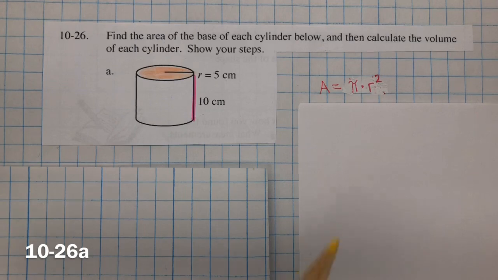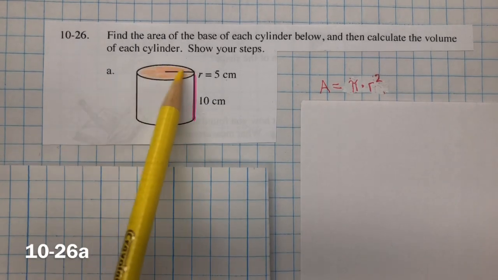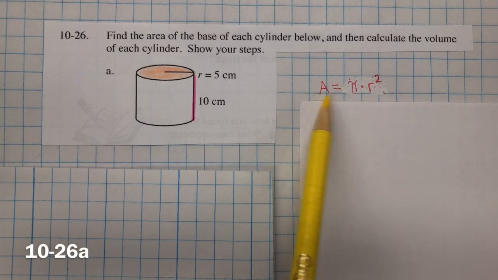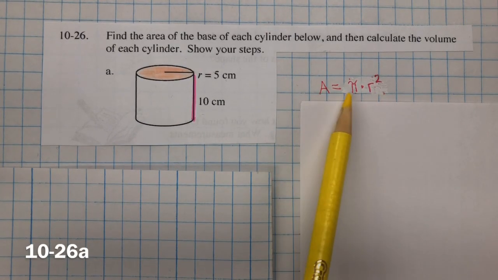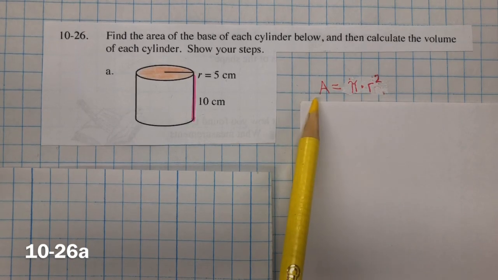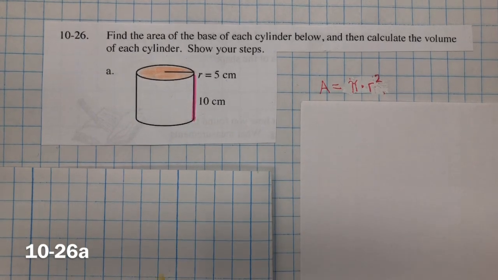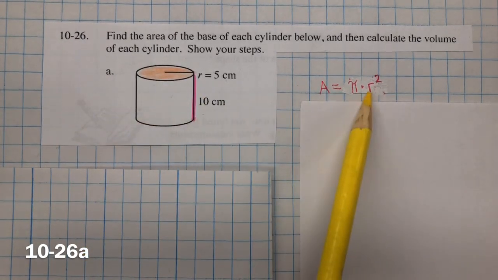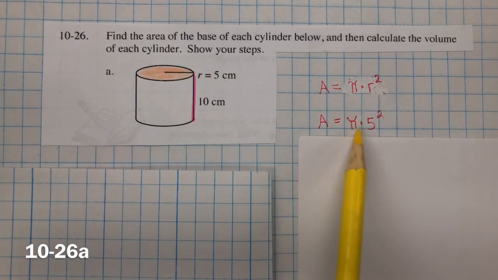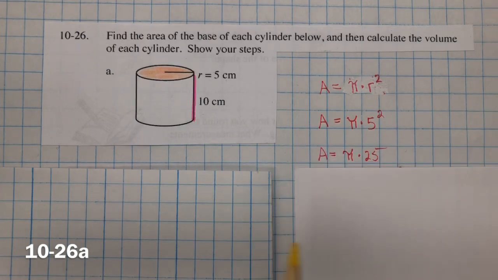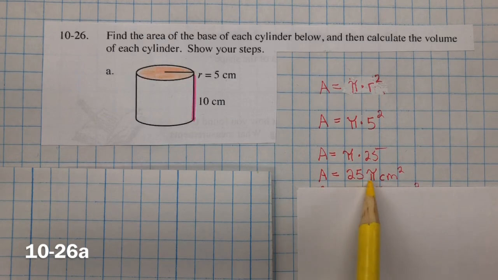of each cylinder. So to find the area of a circle, area equals pi r squared, or I remember by saying apple pies are squared. If you remember that phrase, it should help you remember the area of a circle. Now r represents the radius, and the radius is 5. So we have pi times 5 squared. 5 squared is 25. So we have area equals 25 pi centimeters squared.